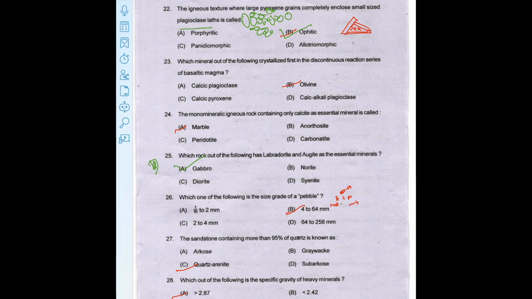If the grains are of unequal size, inequigranular texture. And this is a type of inequigranular texture where we have large pyroxene grains which enclose plagioclase laths, because plagioclase occurs in the form of laths. So it encloses the plagioclase completely. These are the plagioclases. This is pyroxene. So pyroxene is the host, and within it we have the plagioclases. The texture is called ophitic texture.